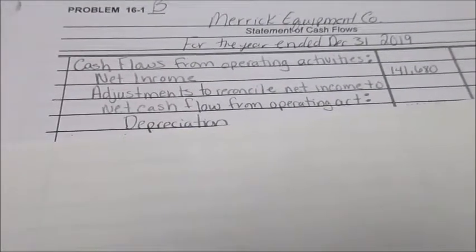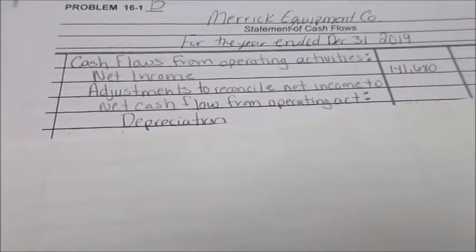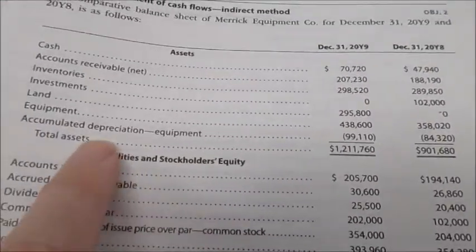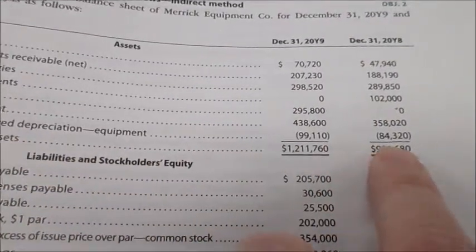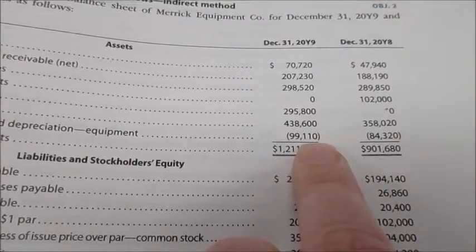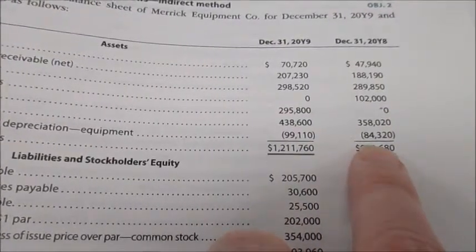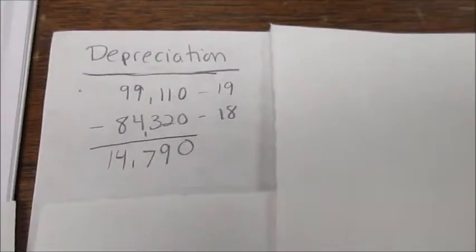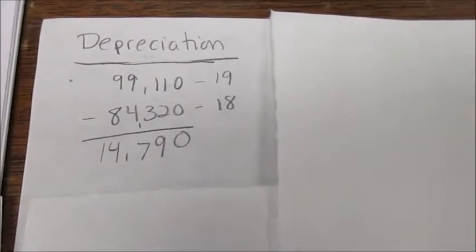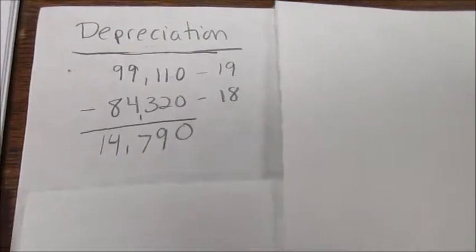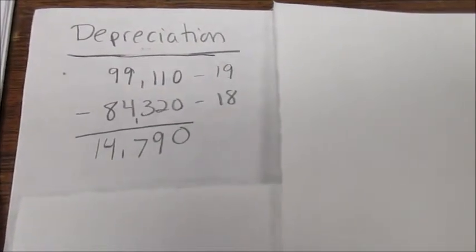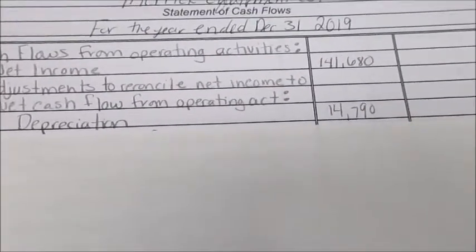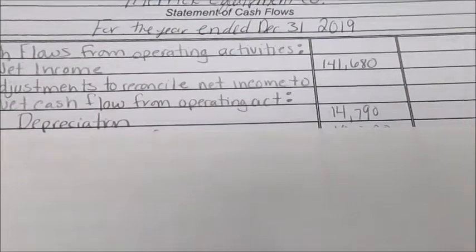We have to calculate how much depreciation we're working with. So we're going to look in our book. We're going to find accumulated depreciation equipment, and we find these 2 numbers, 99,110 and 84,320. We're going to take those numbers and grab a sheet of paper and subtract them, and we get 14,790. So that's the number we're going to put on our statement of cash flows, 14,790.